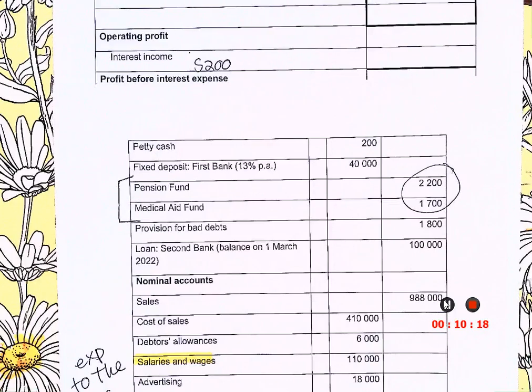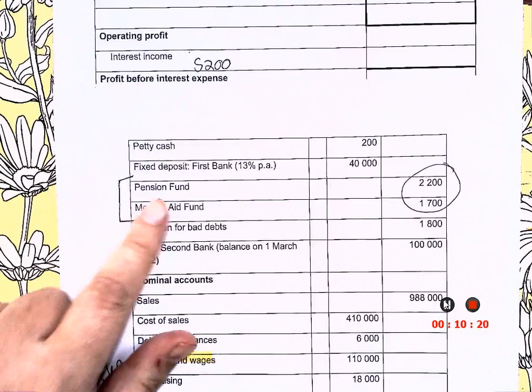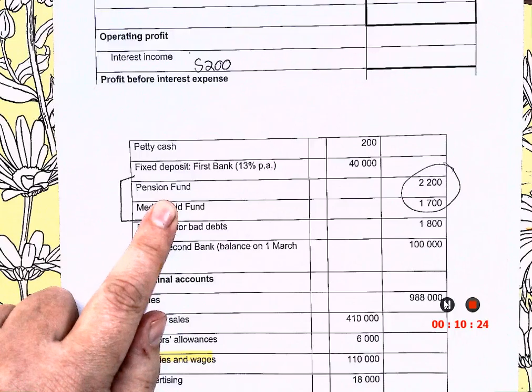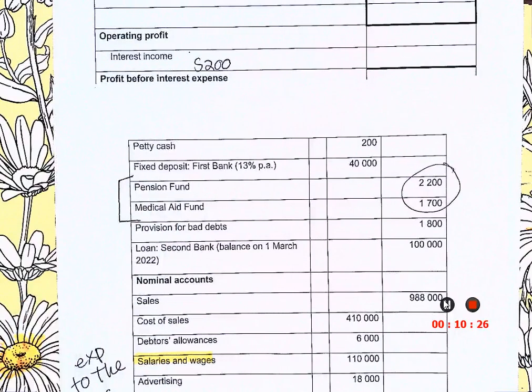Your liabilities. Now why would this pension fund be a liability? What is a liability? We owe. We are owing, it's debt. Okay, so it's on the credit side because we still need to pay over 2,200 to the pension fund. You see? Does that make sense?